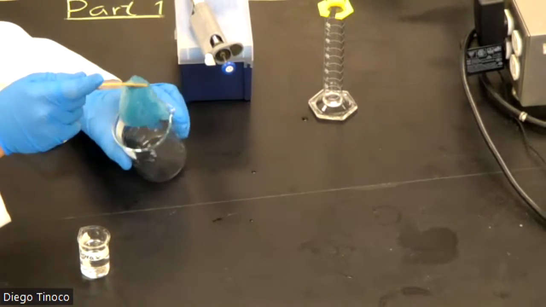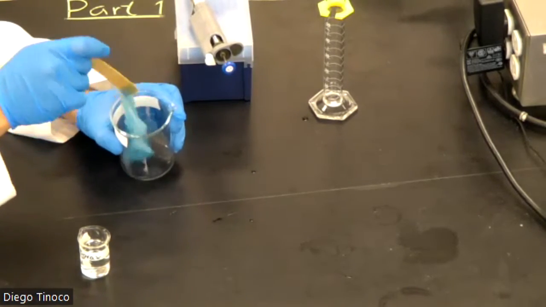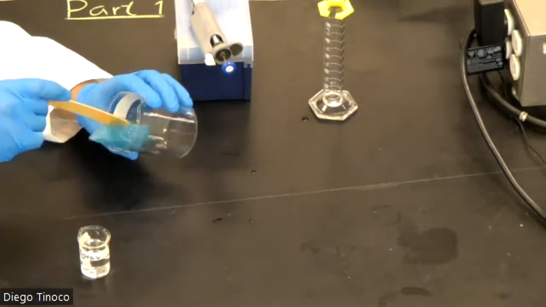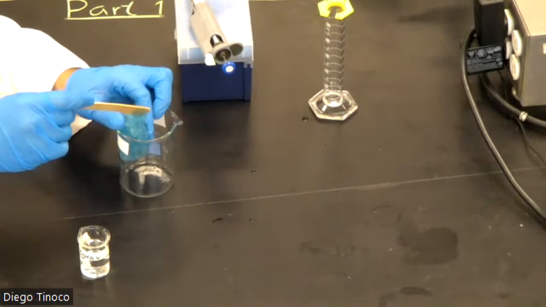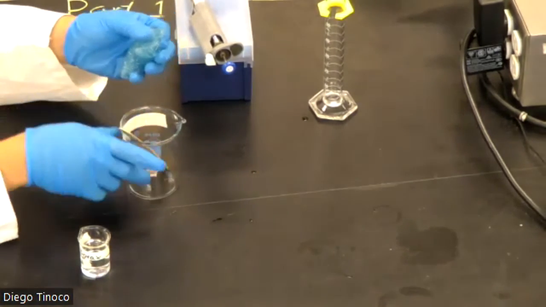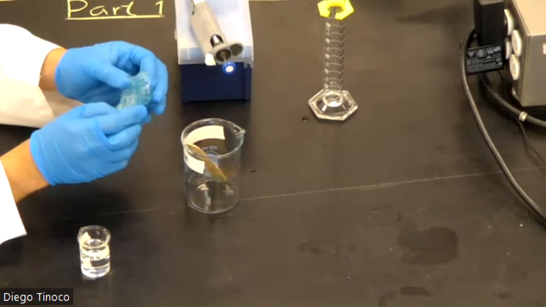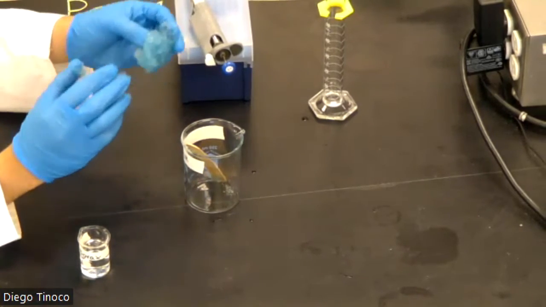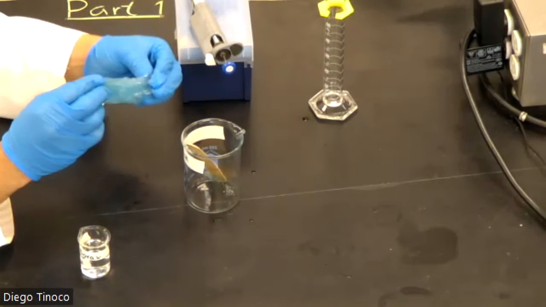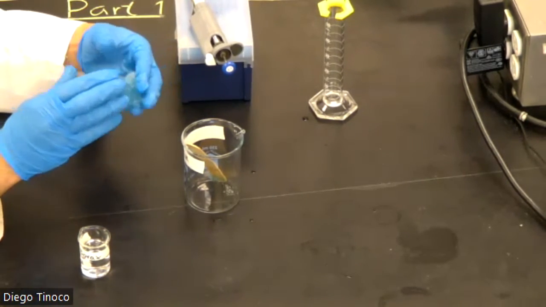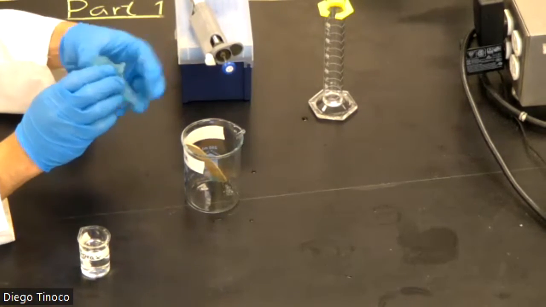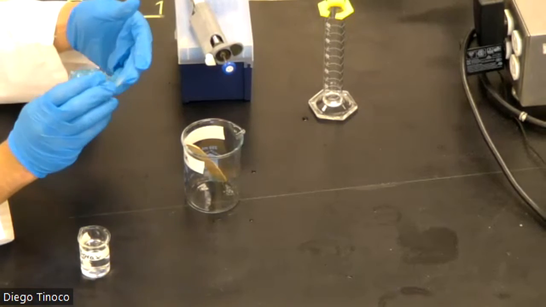To get a better understanding of the properties of our reaction, you can take it out of the reaction flask. Just make sure you do have gloves, and take note of all of the properties: how you can stretch it, rip it, and then it very easily comes back together.